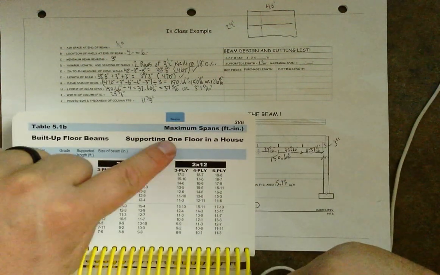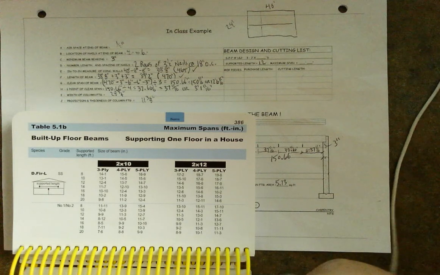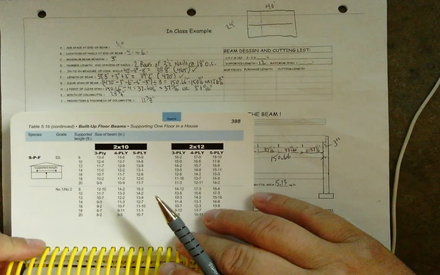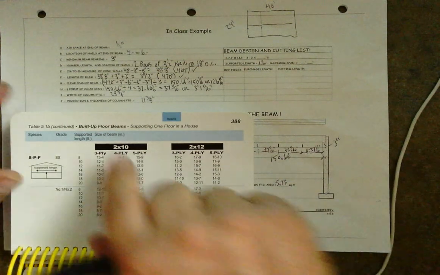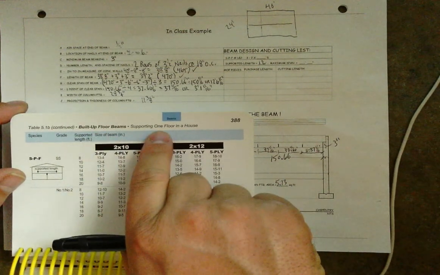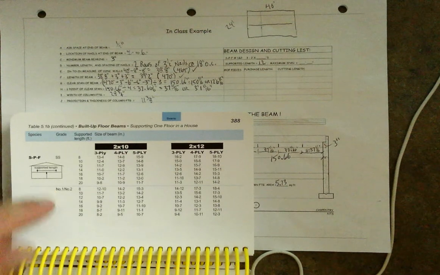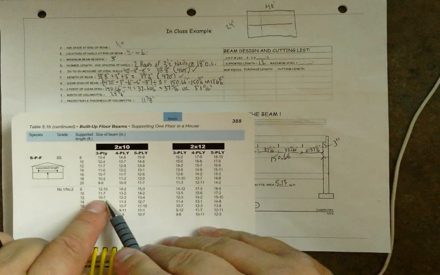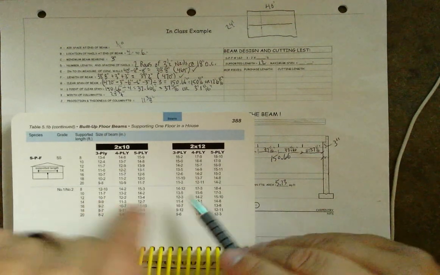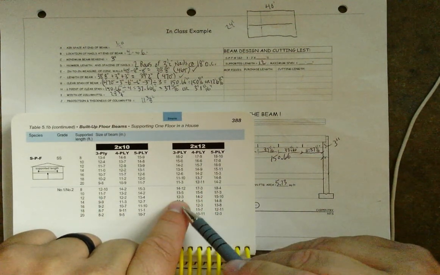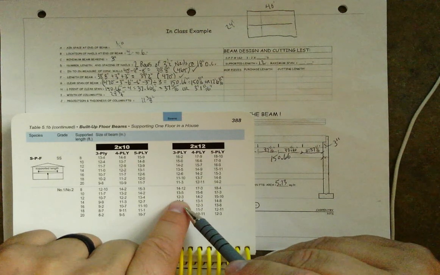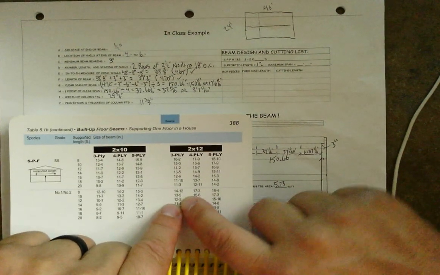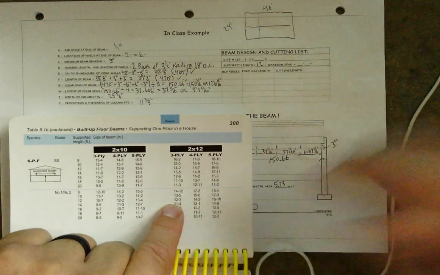So I'm still on 1 floor, Douglas fir, hem fir. So there's our spruce pine fir. Okay, so again, check the headings: built-up floor beam, 1 floor, spruce pine fir, number 1, number 2, support length is still 12. We look under the 3-ply 2x10, it'll span 10'7". We look at the 3-ply 2x12, it'll span 12'3". That won't work either. So that's not going to happen for us, right? So what we have to do is come up with a solution, okay? So we have to change that.